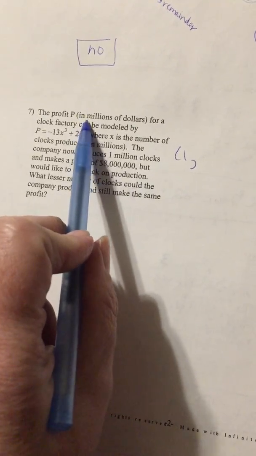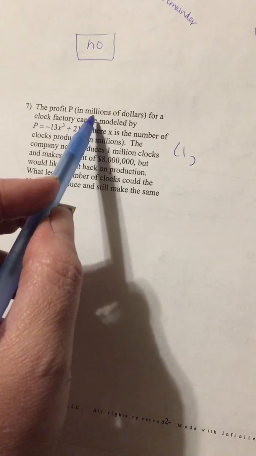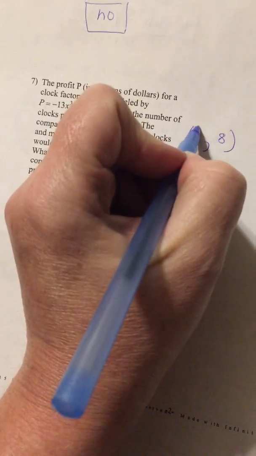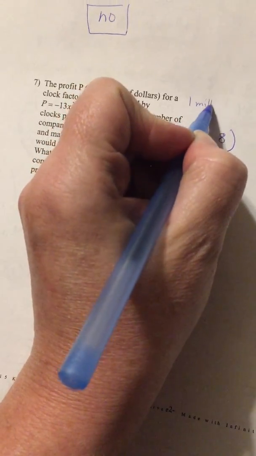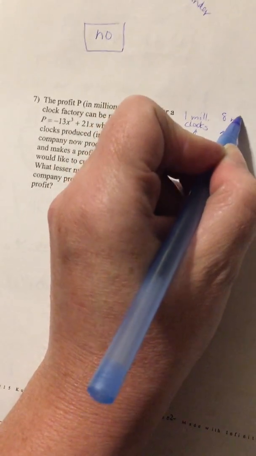Remember, P is our output. It's like our Y value. And it says that the number that we see for that stands for millions. So I don't have to write 8 million with 6 zeros after it. This represents 1 million clocks. This represents 8 million in profit.